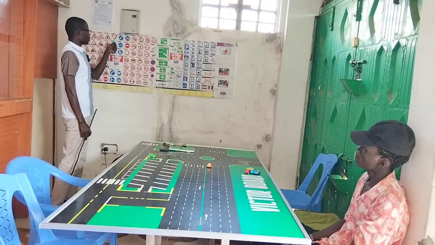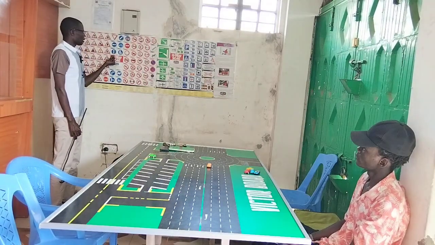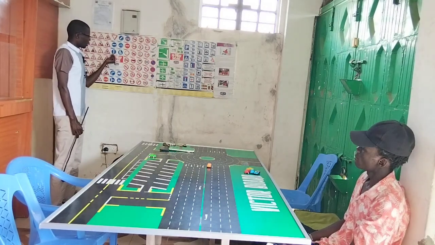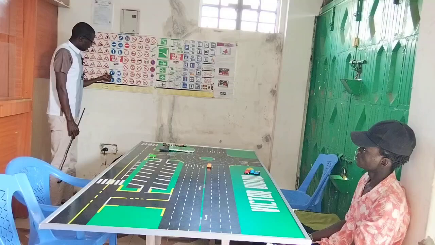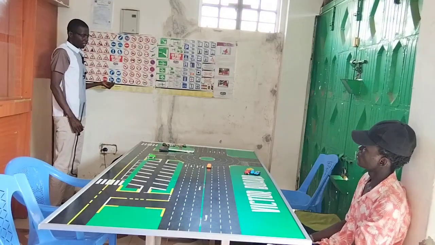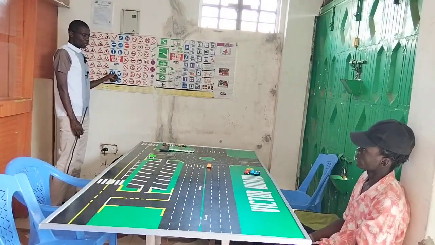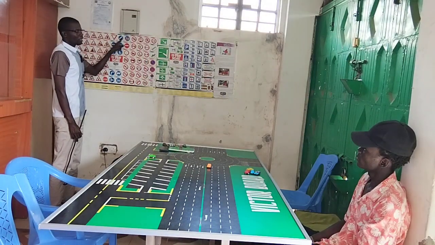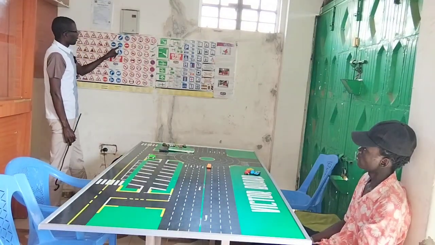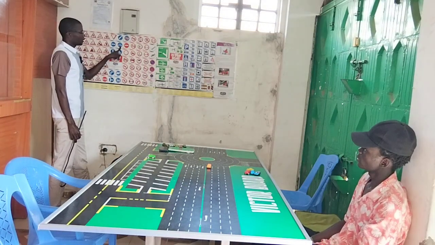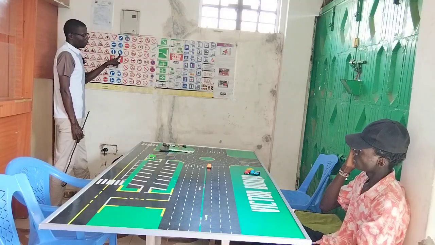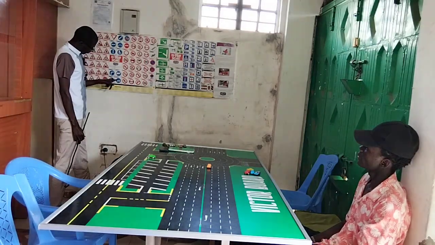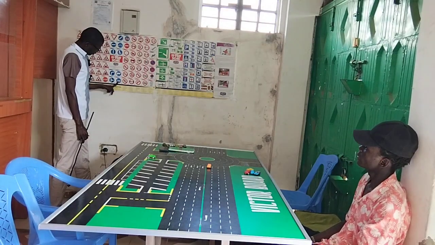Then this one, compulsory go straight. It means vehicles here are traveling toward the same direction, all traveling straight, and you are required to go straight. Then here, compulsory turn right or mandatory turn right. Ensure you turn right. Then this one, compulsory go straight or turn right. Then compulsory pass left. Then this one, compulsory cyclist track. Then this one, compulsory pedestrian track. Then compulsory cattle track. Compulsory minimum speed limit of 30 km per hour.